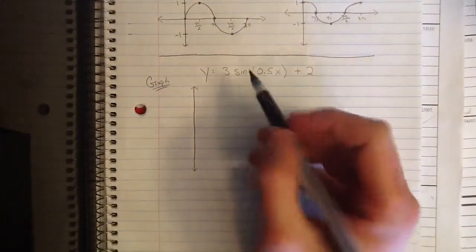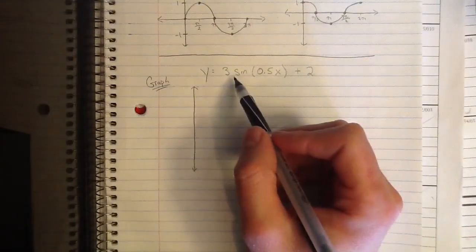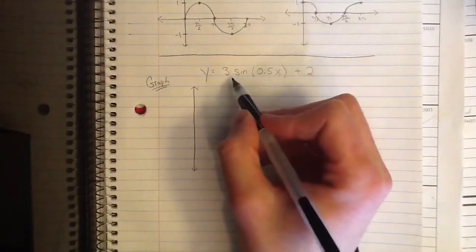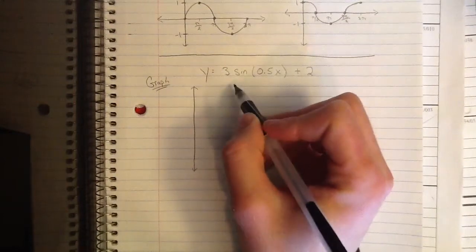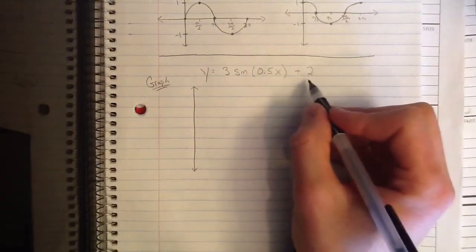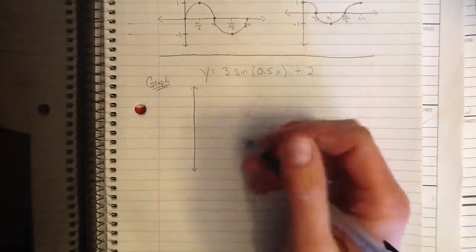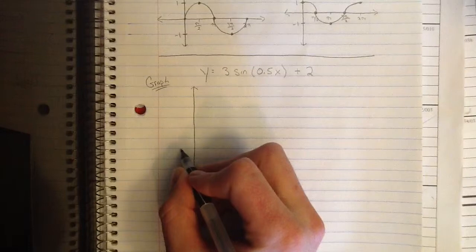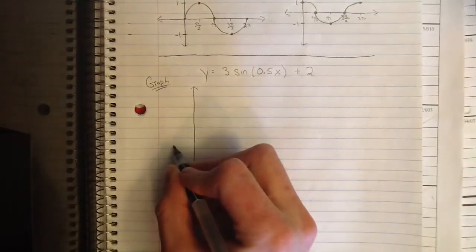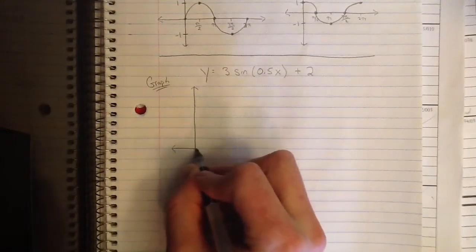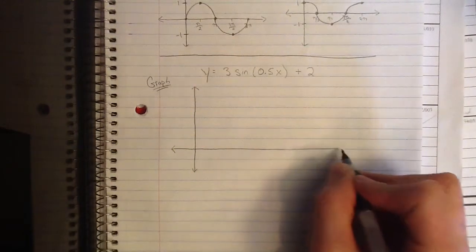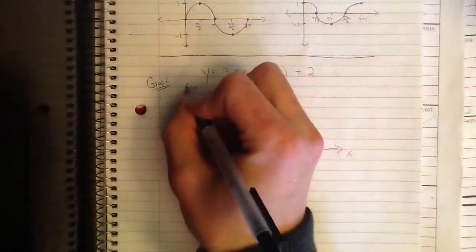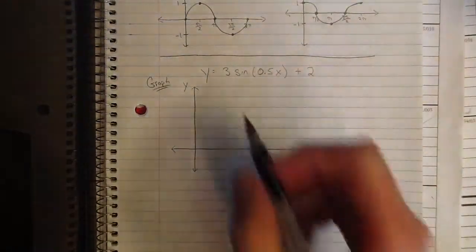And actually, before I do that, I'm going to look at this just briefly. We went over this, but the amplitude in this one is going to be 3, and I can tell that by looking at this 3 out front. It's also going to be shifted up too, so that means I need a little bit more room above the x-axis. So when I draw this, I'm going to draw the x-axis right about here. Alright, so this is still my x-axis, this is still my y-axis, nothing's changed there, and let's start investigating.